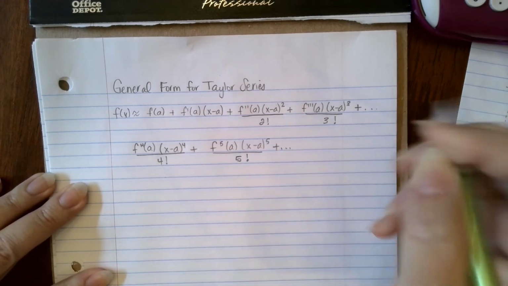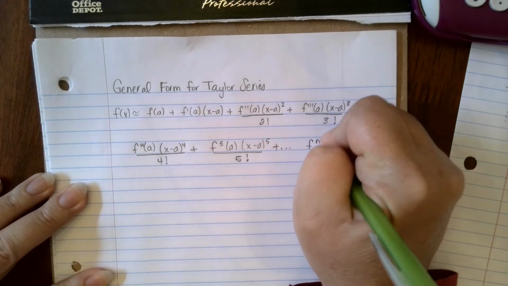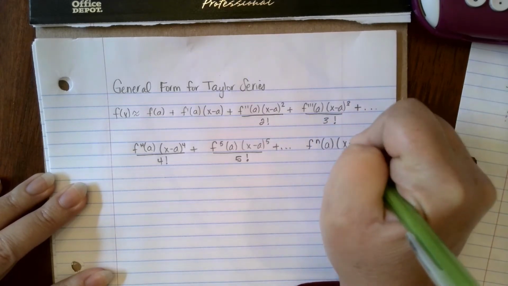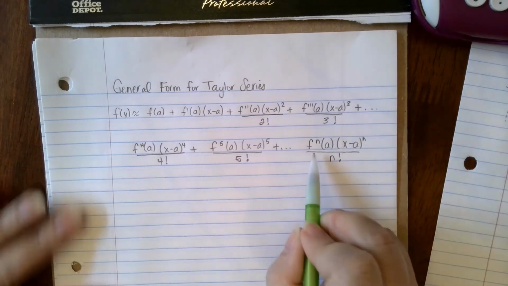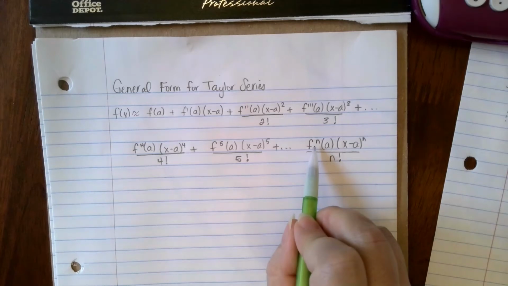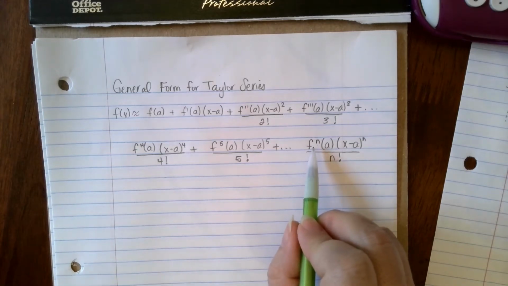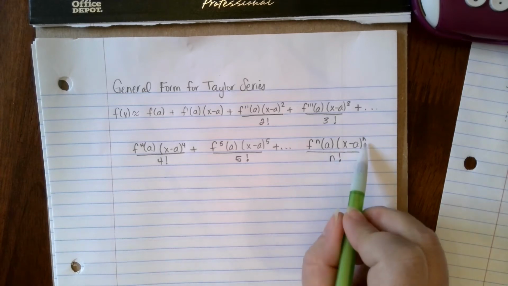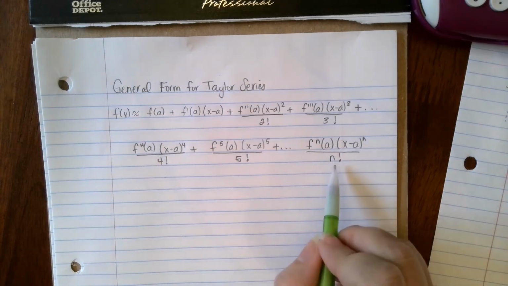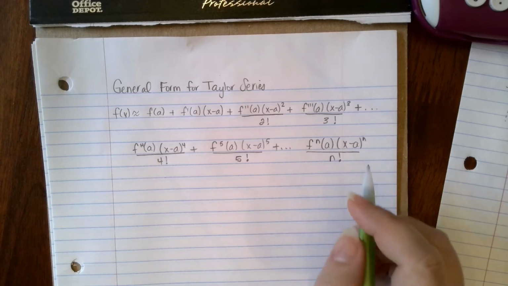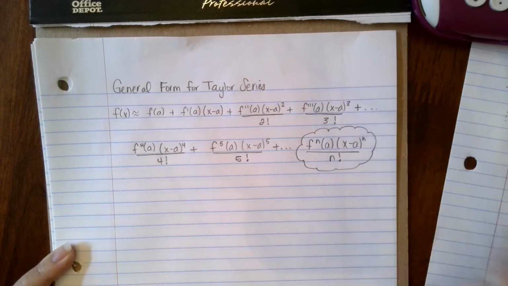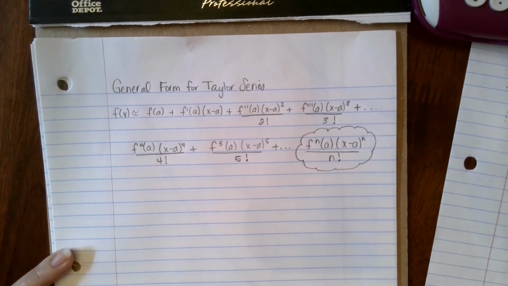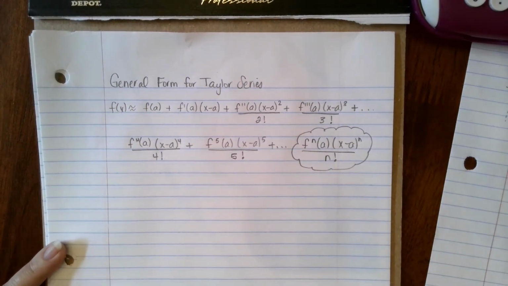And then, of course, at the very end, the formula: you've got the function with the derivative to the whatever, 2, 3, 4, 5, and so on, of a, times x minus a to whatever that number was, divided by the number factorial. Okay? So this right here is the formula for Taylor series. So it's the general form for Taylor series.